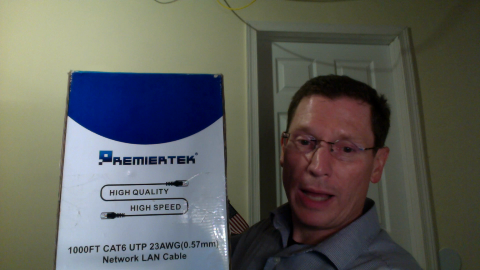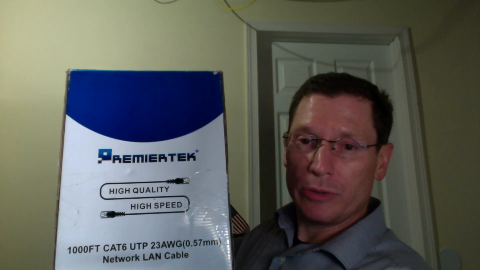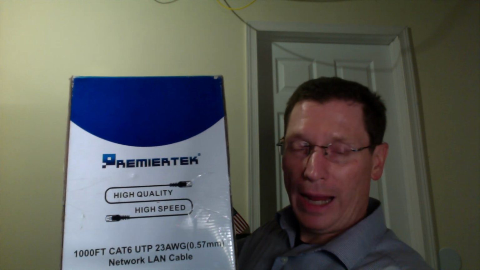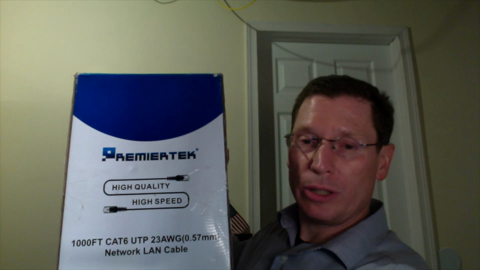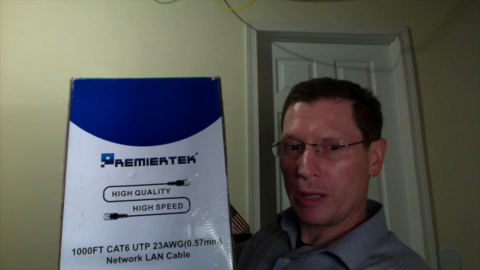There's Cat 6 UTP, and you see 23 AWG, and that's 0.57 millimeters. What that's referring to is the diameter of each individual one of the 8 strands of wire inside the Cat 6 wiring. You want the 23 AWG because that's bigger. The higher the gauge, the smaller the wire, so it was a higher number actually. You want the 23 AWG because that's a bigger diameter wire.